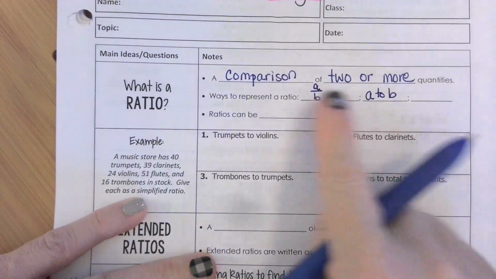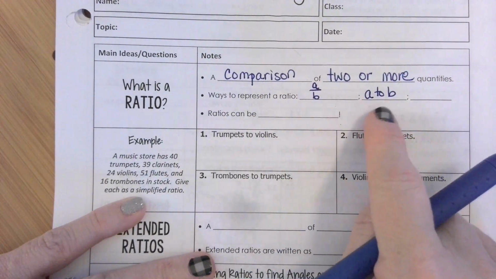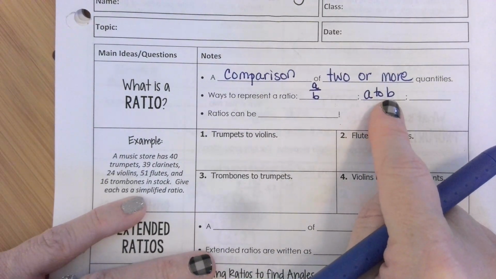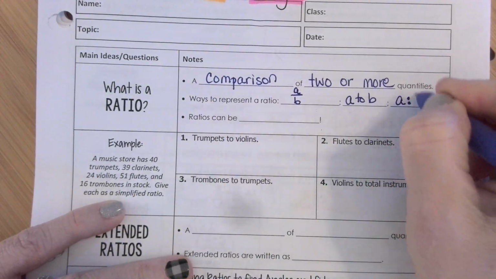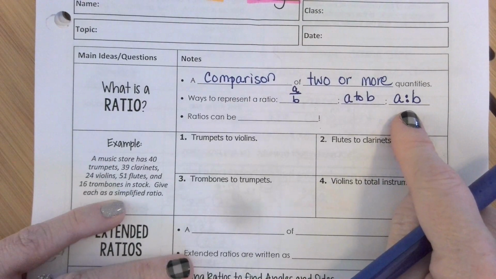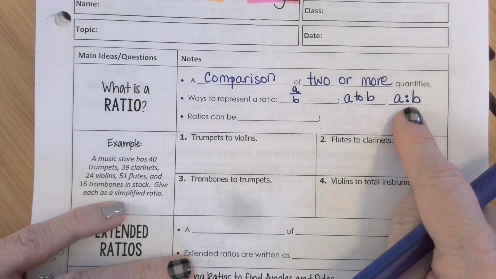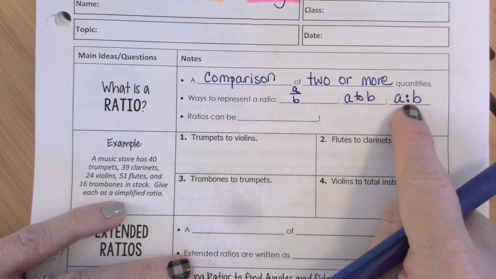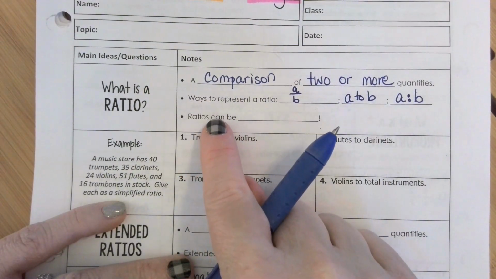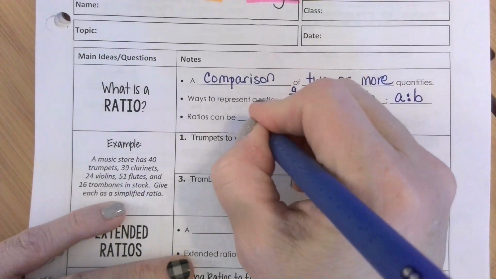And you hear me say this, I will say A to B. A to B, that's what it would look like. You can write it this way. But the most common way is to write it with this notation. Okay. The thing about ratios is whether it's written in this form, or this form, ratios can be simplified.